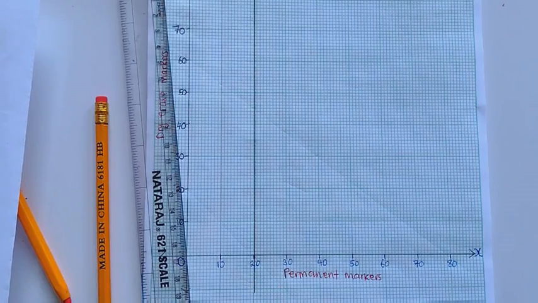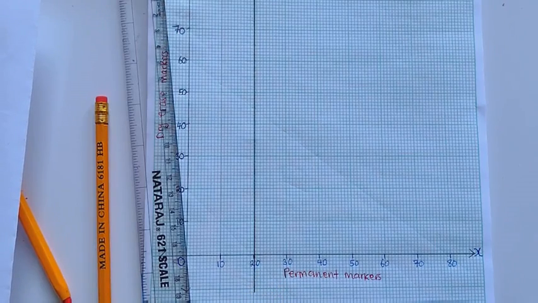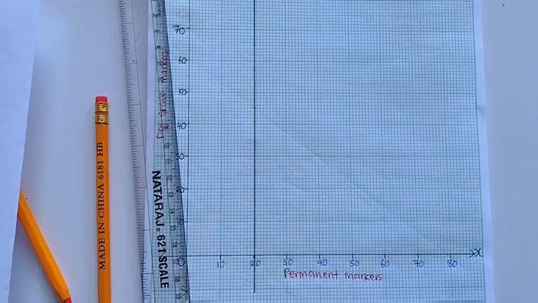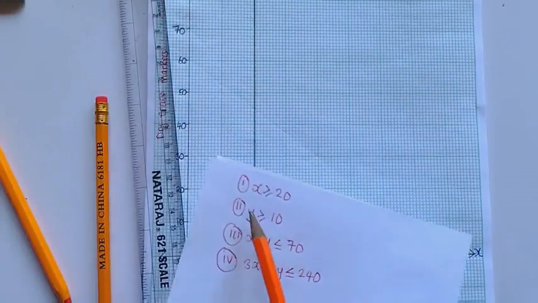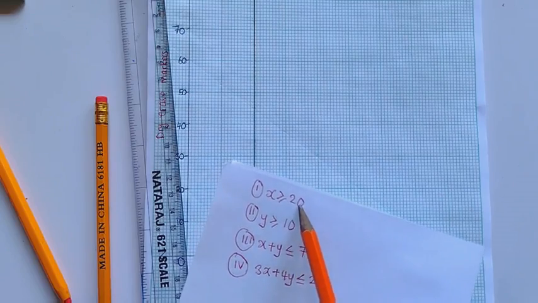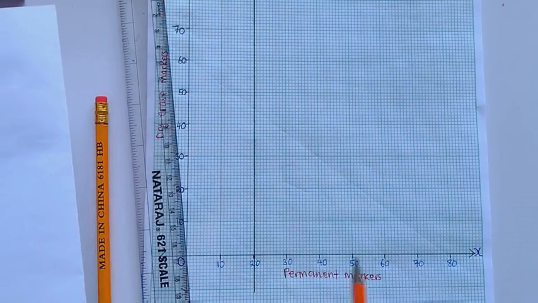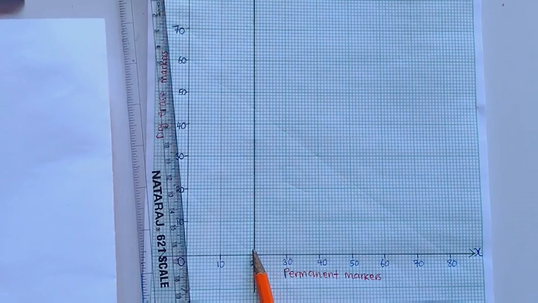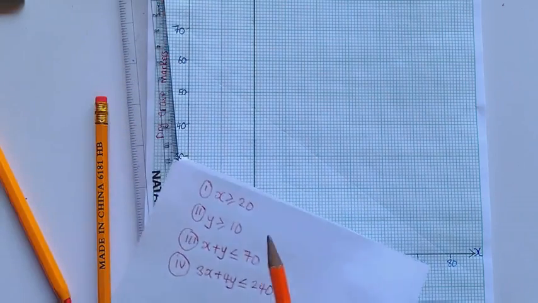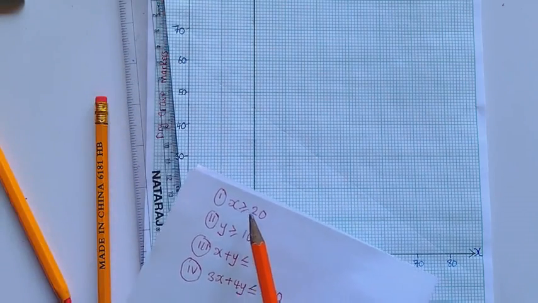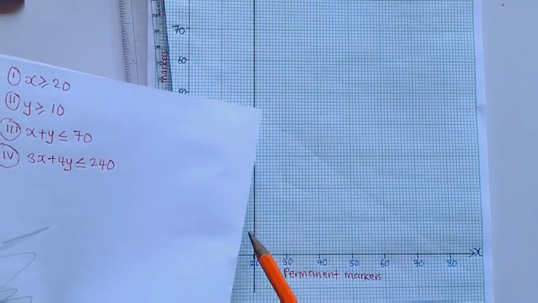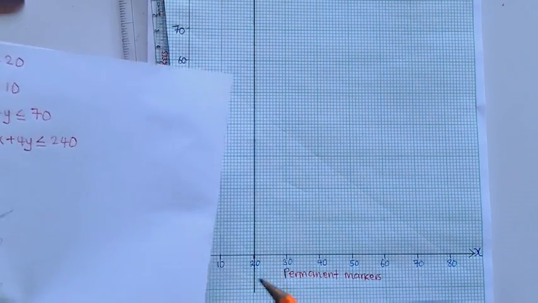So remember, the question said describe the unwanted region. So the wanted region is x greater or equal to 20. So when you look at these values on x going this side, they are greater or equal to 20. And I've drawn this solid line because it's equal to. But if the inequality sign was just greater, I wouldn't have drawn the solid line. I would have drawn a dotted line.